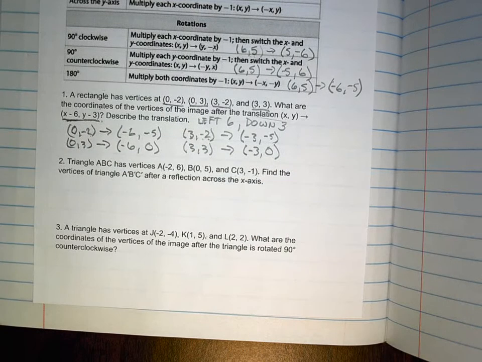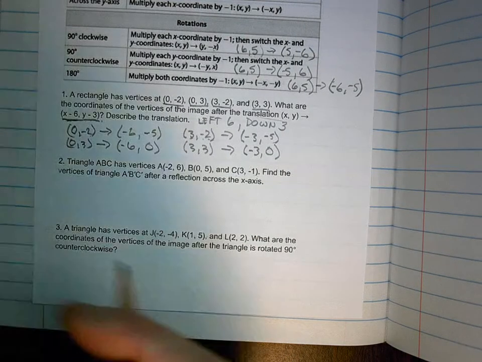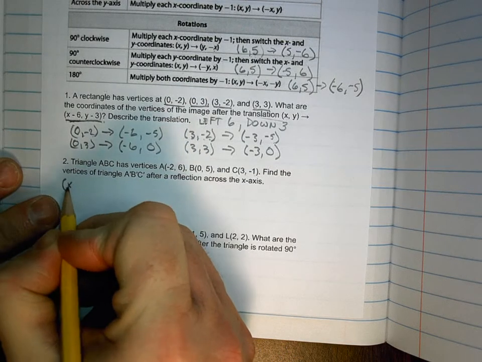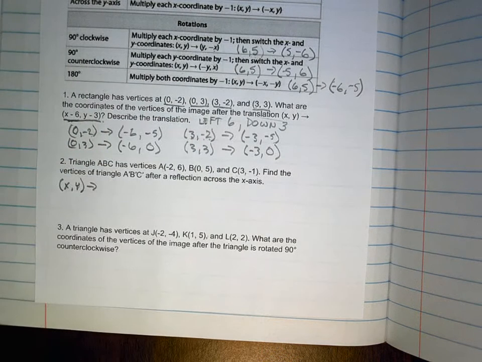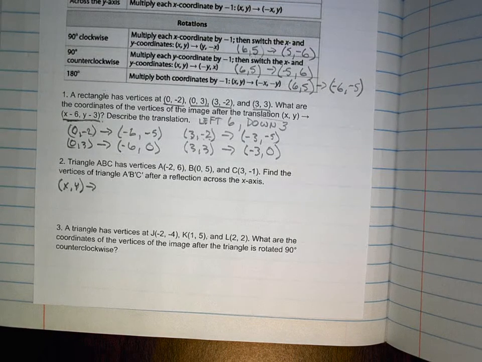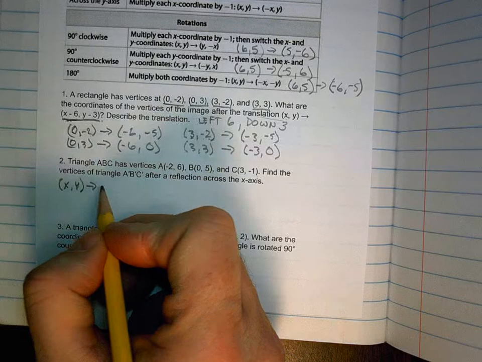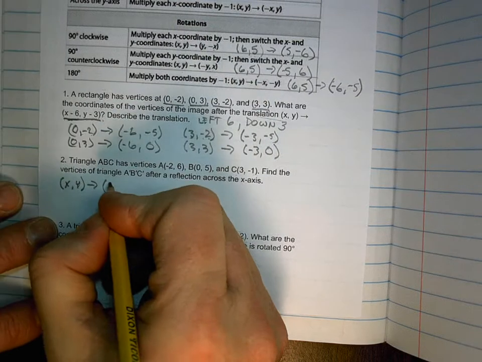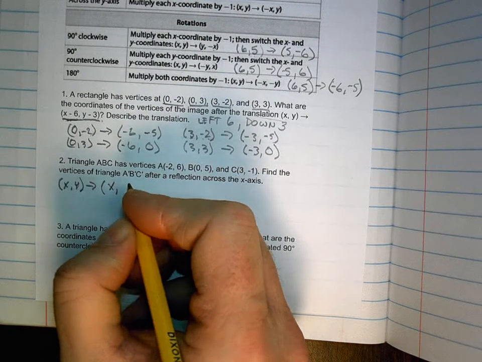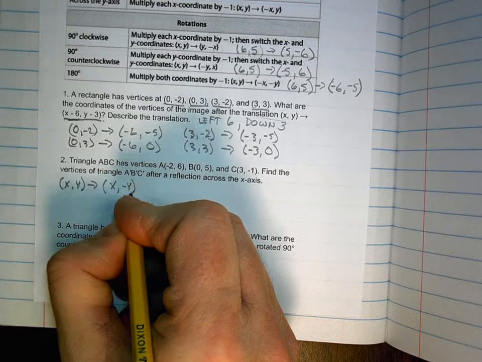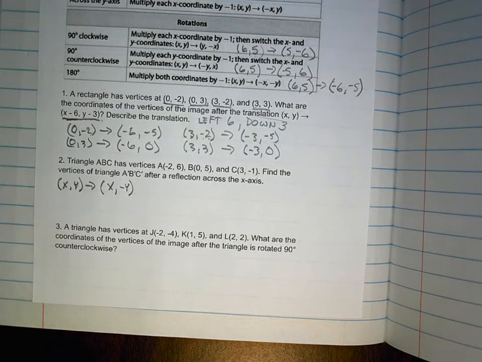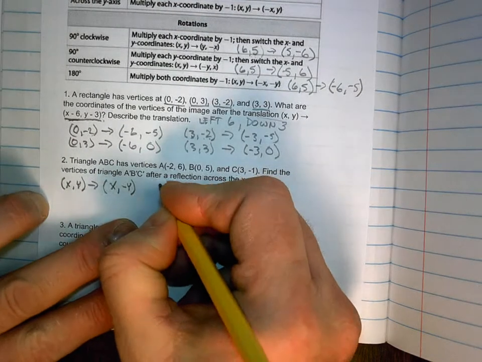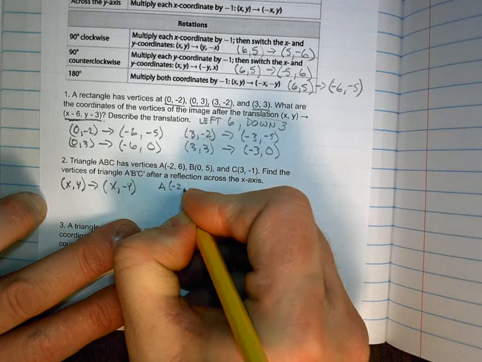So they don't give us the formula here, do they? So let's make the formula. We start with x comma y, and this is how we write our algebra formulas. We put a little arrow indicating go right. Now, if we're reflecting across the x-axis, which one stays the same? X stays the same, right? What happens to the y? It turns into a negative. So now we've got our solution, right? So let's go to our 3 points. So A is (-2, 6).